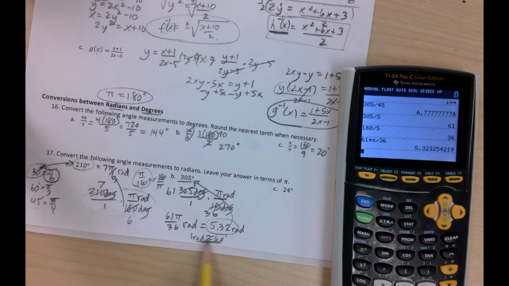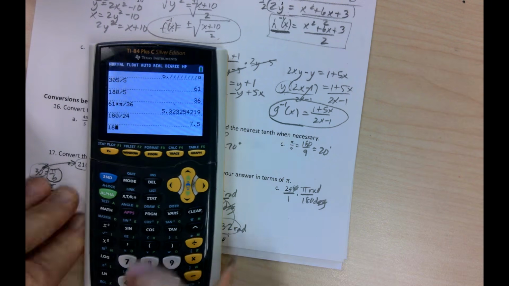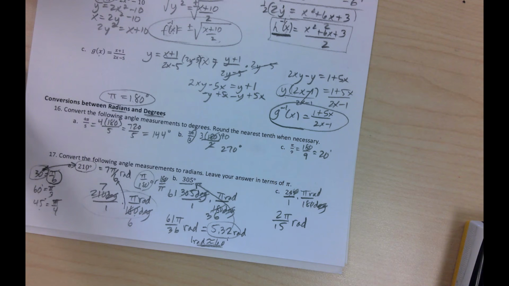And now 24 degrees over 1, and we're going to go for 180, 6 for sure, 12 yes. Does 24? 180 divided by 24, 7.5. No, so 12. What about 180 divided by 12? 15.